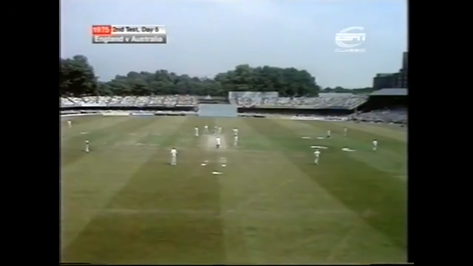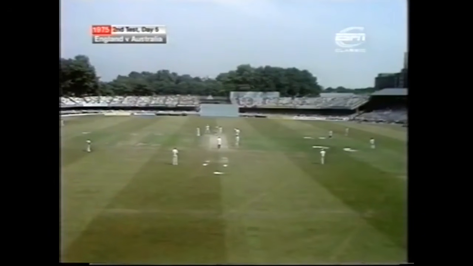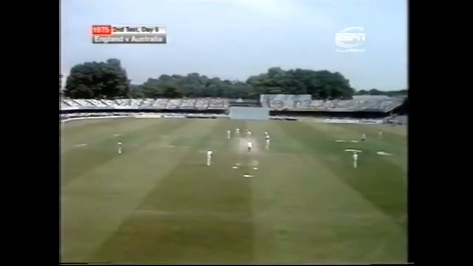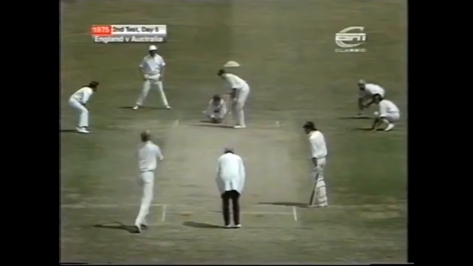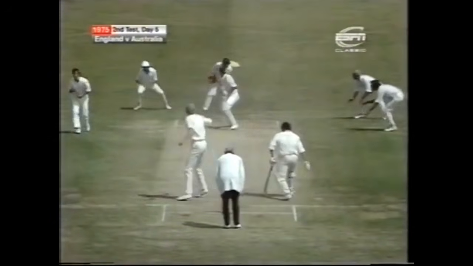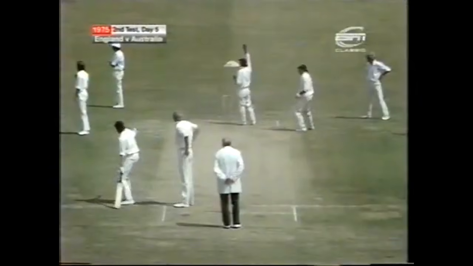2 short legs, a slip, a silly point. Nobody out on the boundary on the leg side, and John Edrich going out on the square point boundary. And straight away into action. Short one there, a loosener from Gregg, chopped away by McCosker for a single.